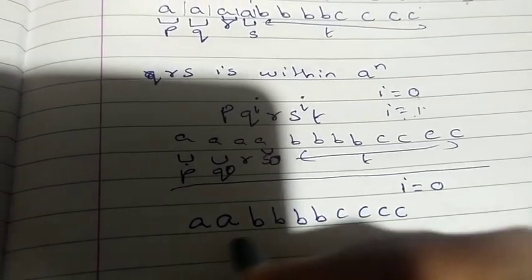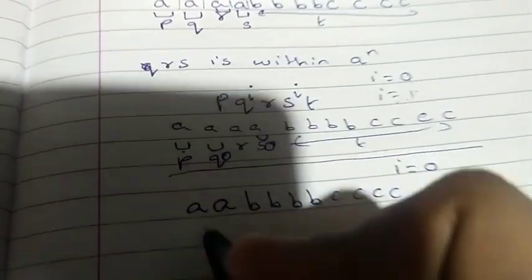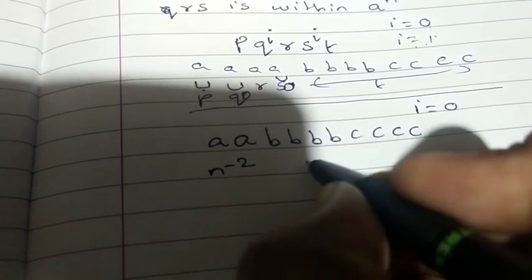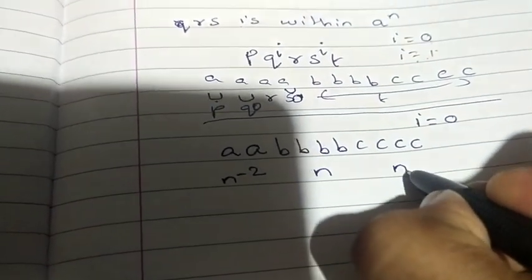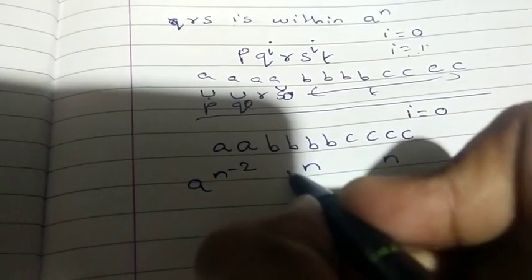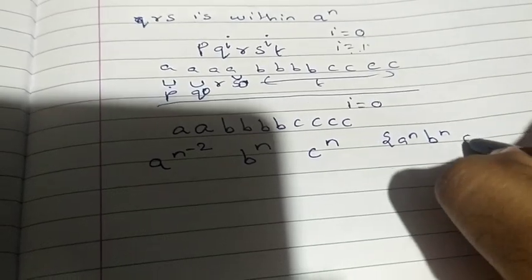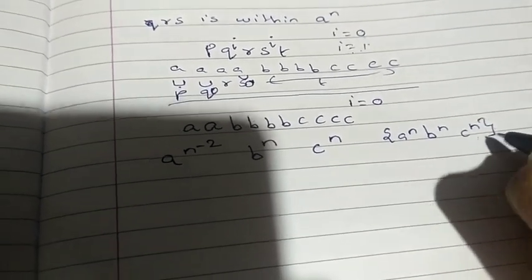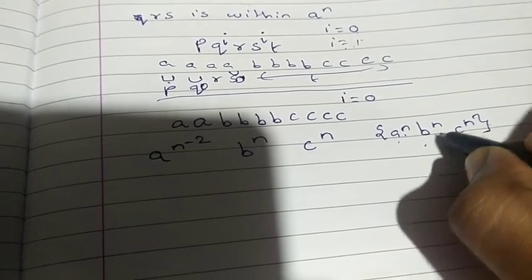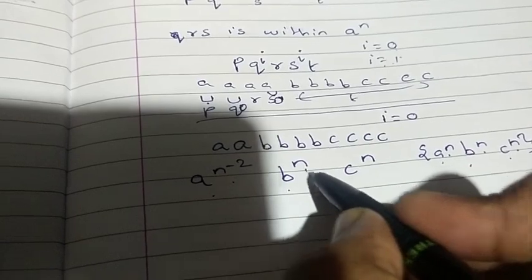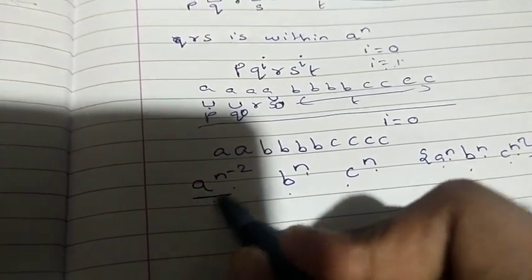So here 2 A's are removed, so it is n minus 2, this is n, and this is also n. Does this belong to the string A^n B^n C^n? Here it is A^(n-2), B^n, C^n. Clearly this is not matching, therefore it doesn't belong.